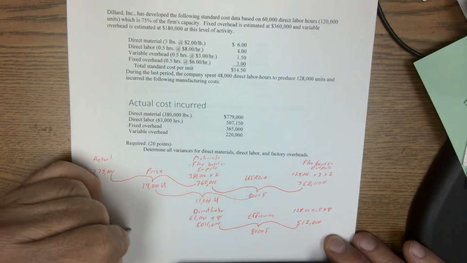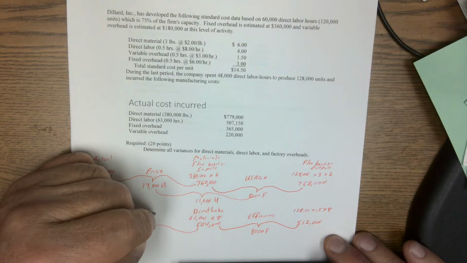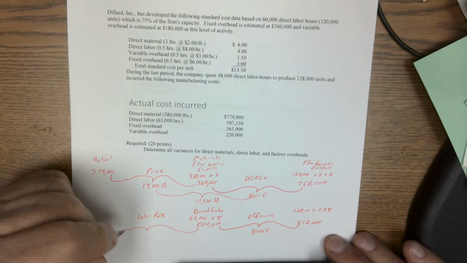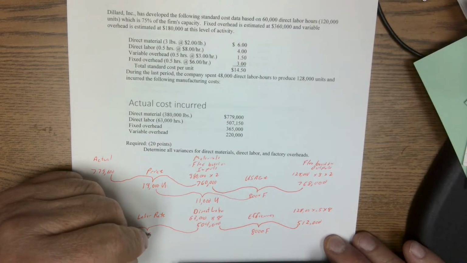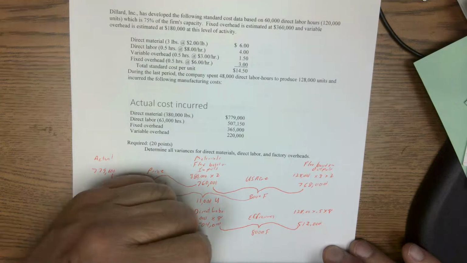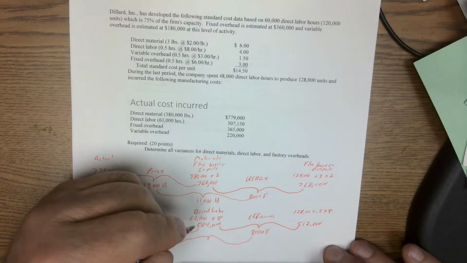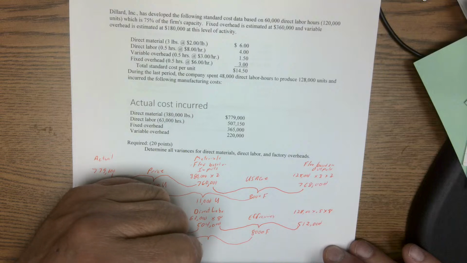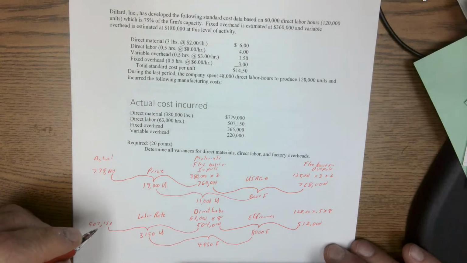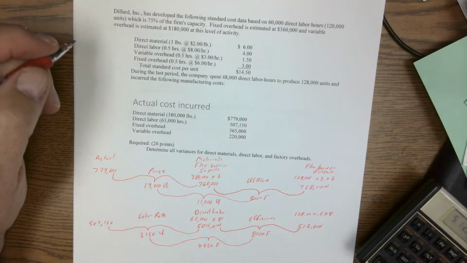And here, this is our labor rate variance, and that is 3,150 unfavorable. So our total labor variance is 4,850 favorable. Okay. Next up comes the variable overhead.